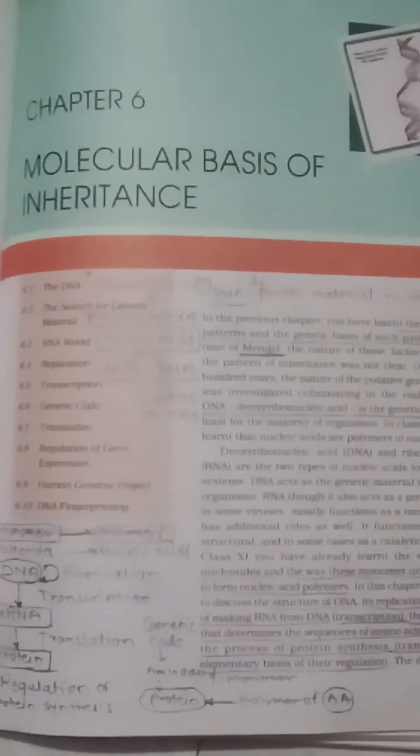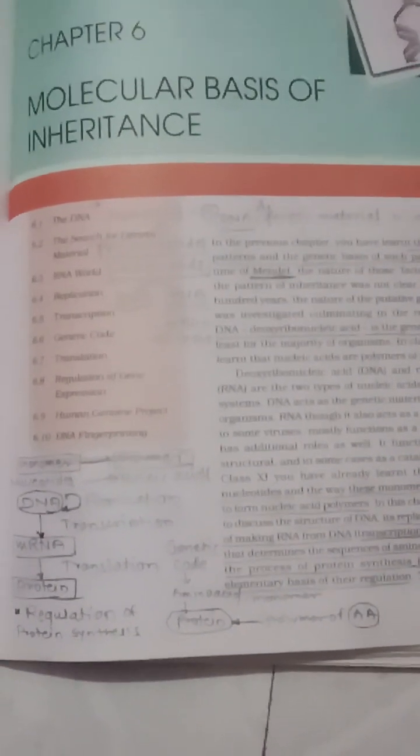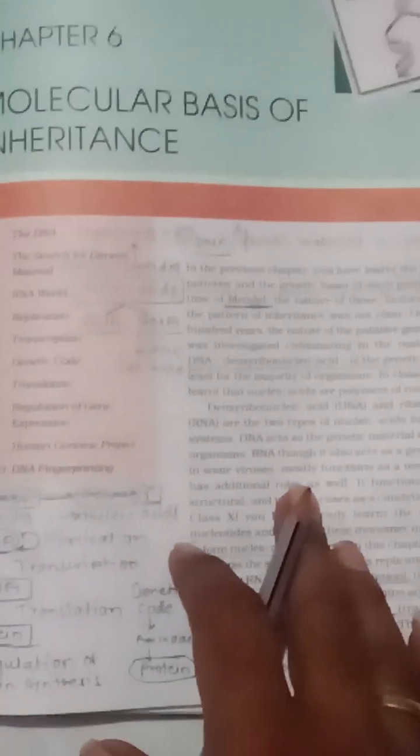Today we are discussing chapter 6, that is molecular basis of inheritance, in 12th NCERT. Chapter 6 is molecular basis of inheritance. It is an important chapter for NEET preparation because a number of questions are made from this molecular basis of inheritance. So we start as per the NCERT point of view.